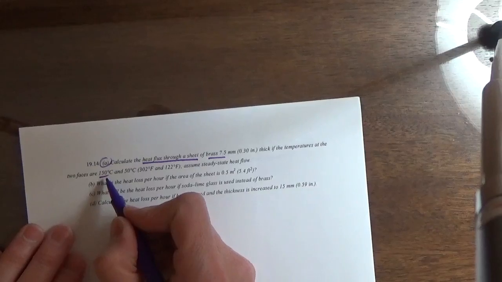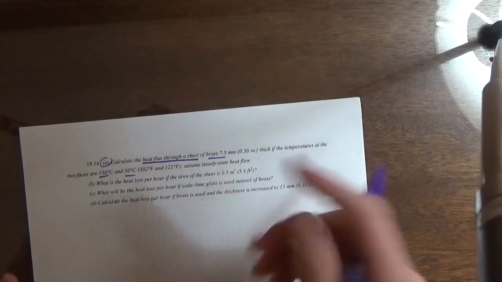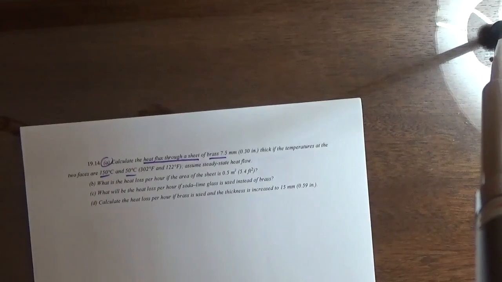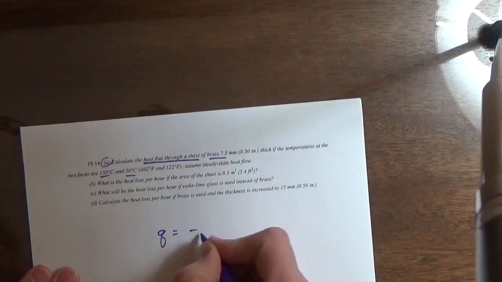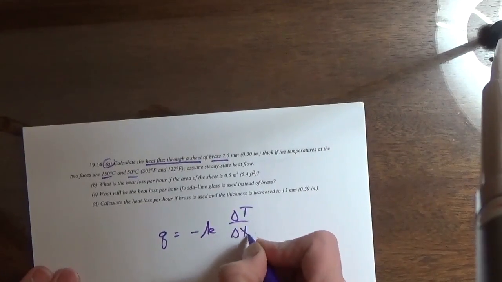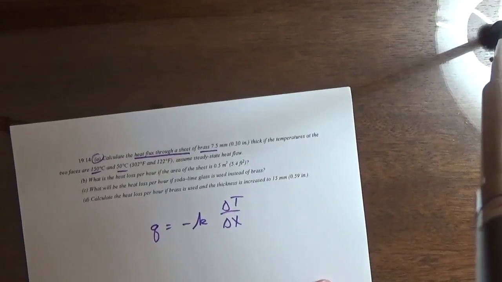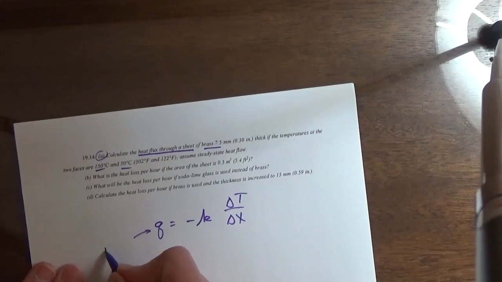One side is 150 degrees C, the other side is 50 degrees C. And we're assuming a steady state, which basically means that we can use the thermal transport equation we had that looks very similar to Fick's first law, that Q is equal to minus K delta T over delta X. And this is our heat flux.